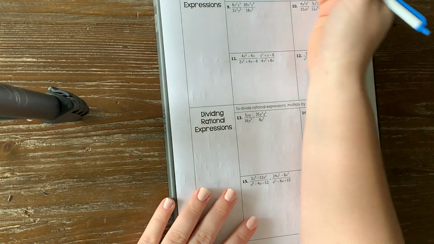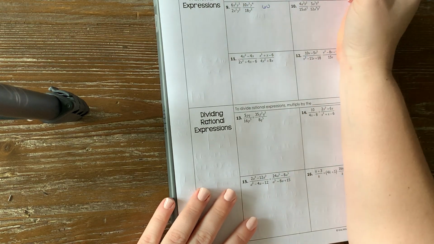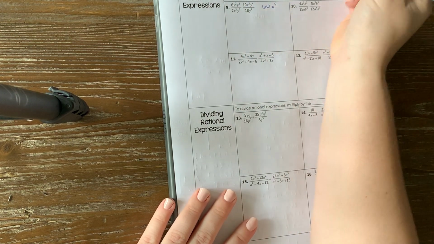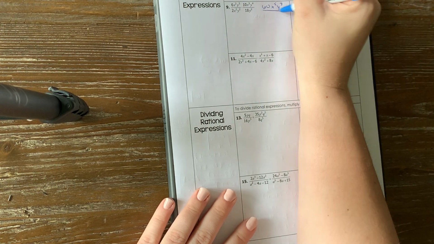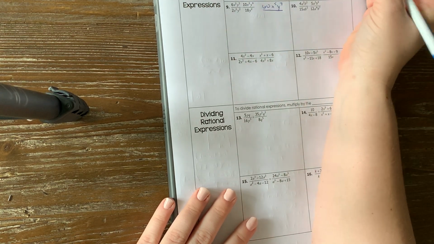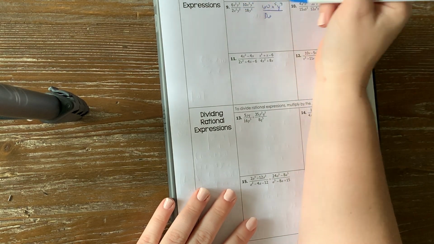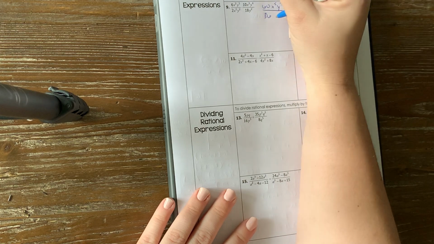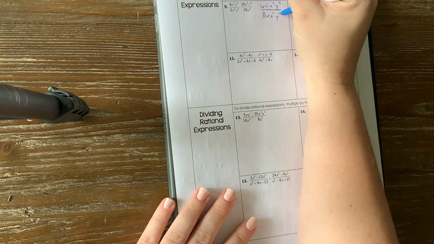So 6 times 10 is 60. X squared and x cubed is going to be x to the 5th. Y cubed and y to the 4th is going to be y to the 7th. 2 times 18 is 36. X squared, and there's only x's over here, so the x squared you just pull over. Y squared and y squared is going to be y to the 4th.